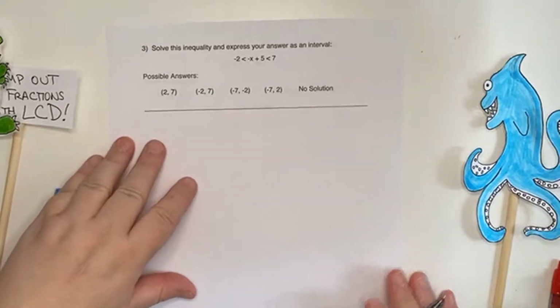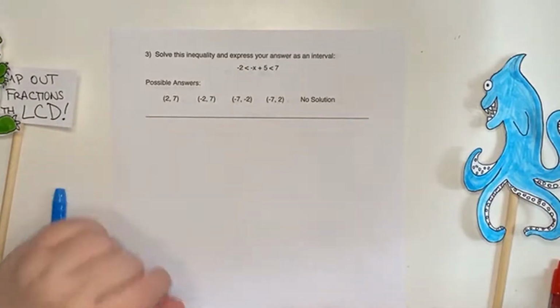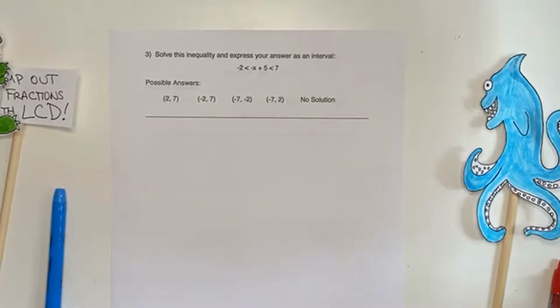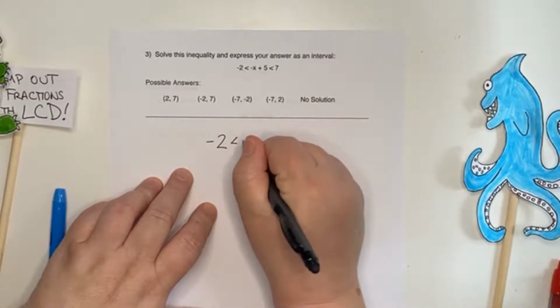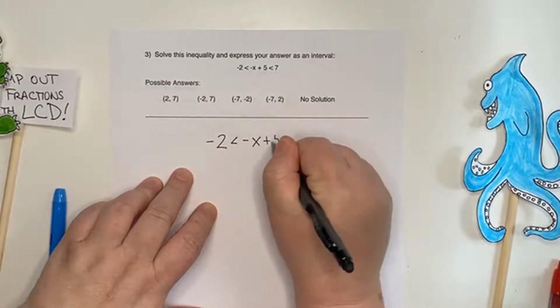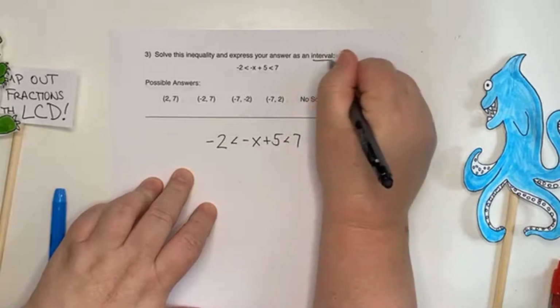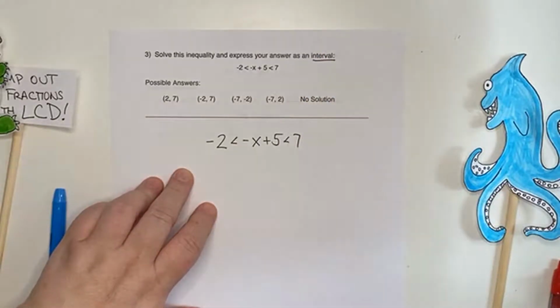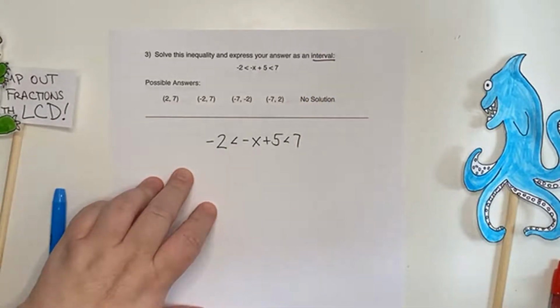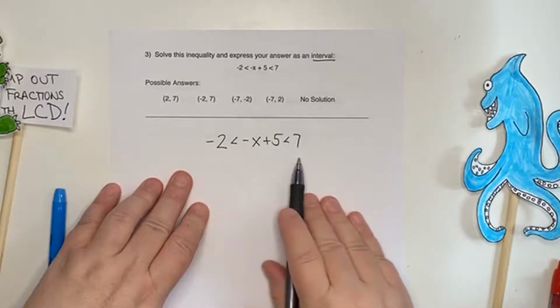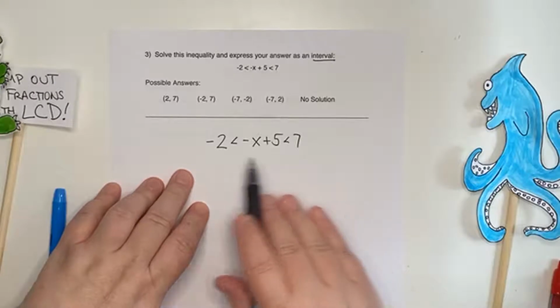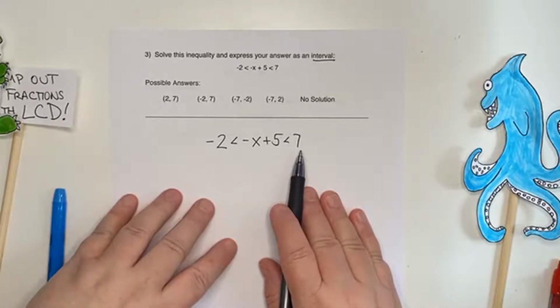Okay, number 3. We are almost halfway through this test. Woohoo! So, this problem, solve this inequality and express your answer as an interval. And again, this is an interval problem. So my answer, I'll have to go to the extra step of writing the interval. This seems pretty simple. It is a little misleading, so let me walk you through this.